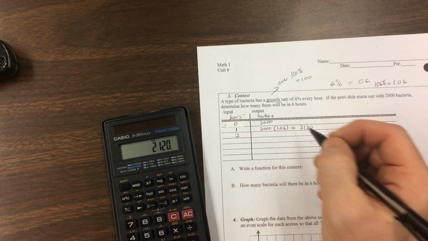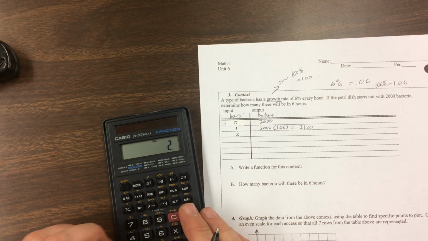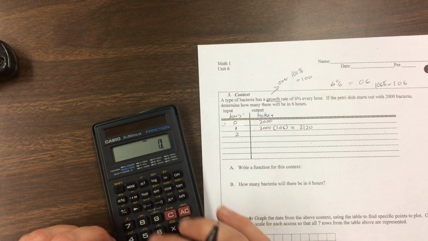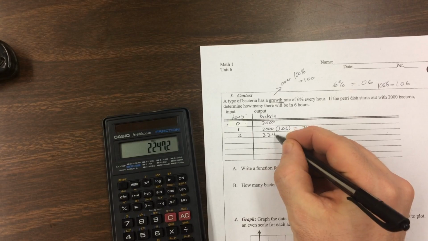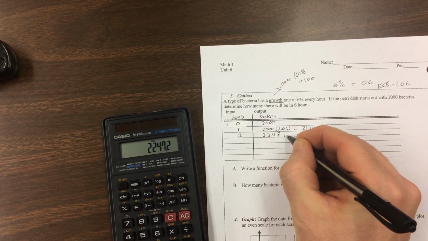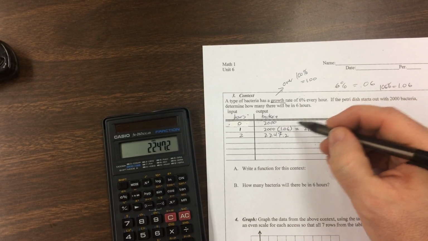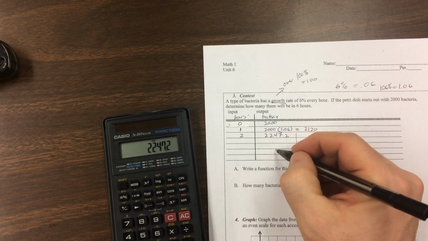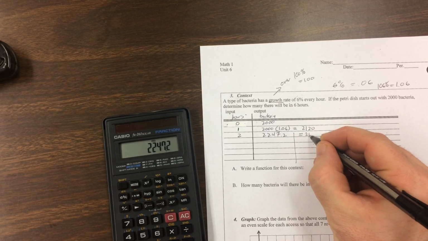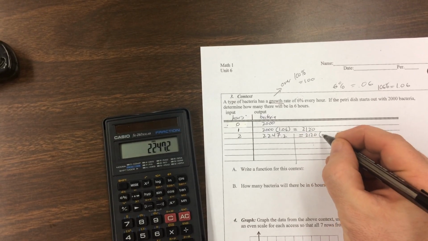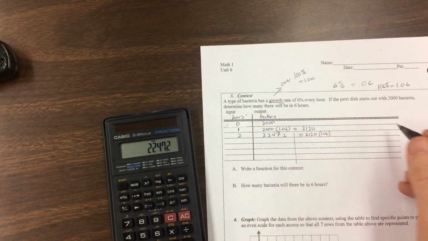Okay. And then the second one, times 1.06 is 2247.2. Okay, so this column right here is going to be the actual number of bacteria. And then I'm going to show here how I got that. Well, I got that by taking the previous number and multiplying it by 1.06.